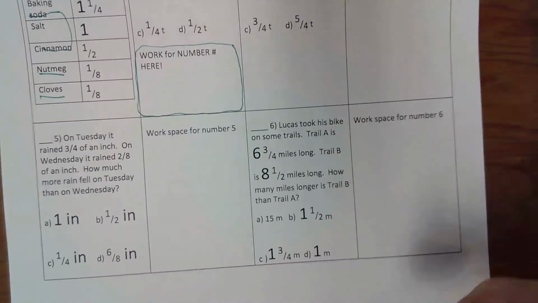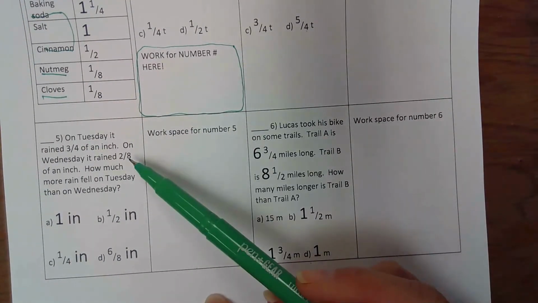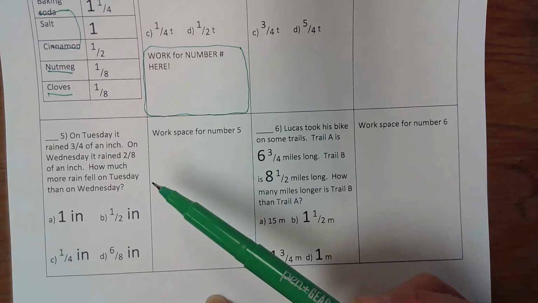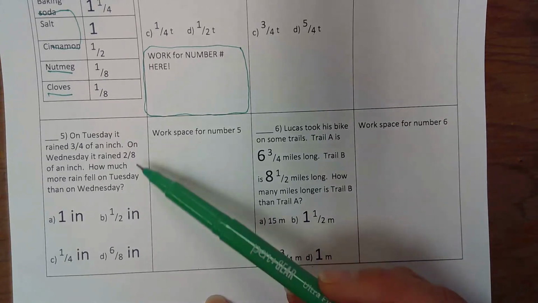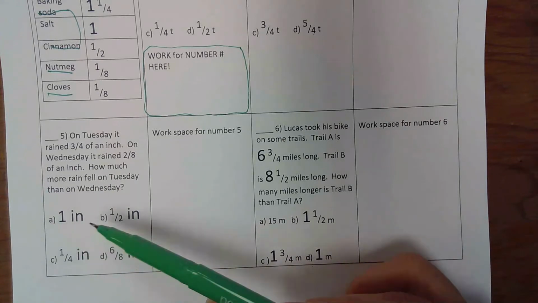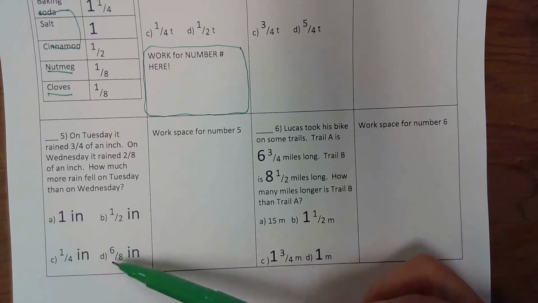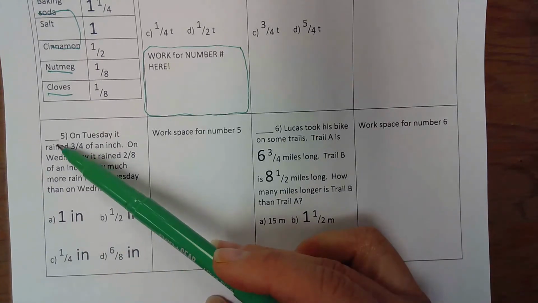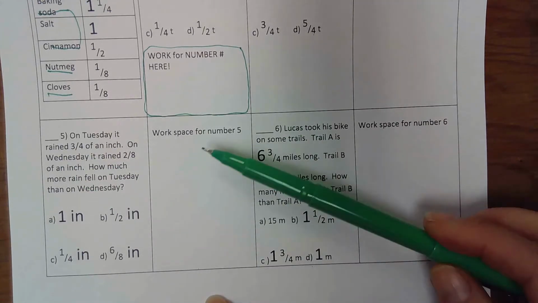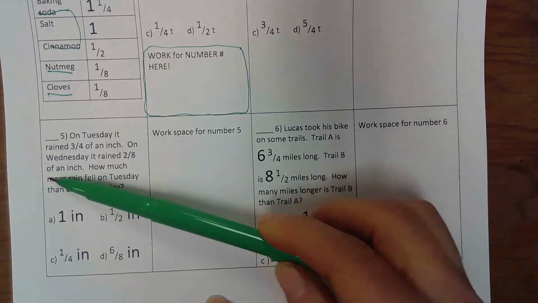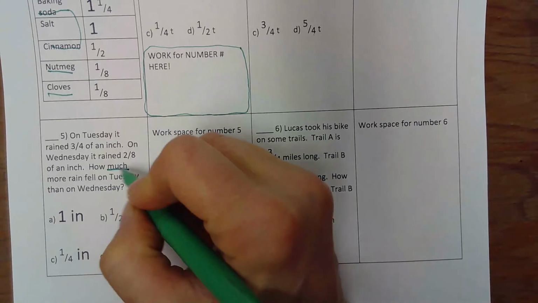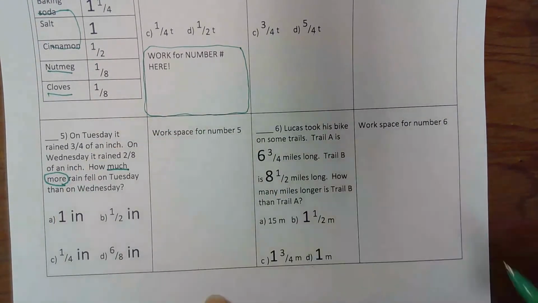Number 5, again, if you did not let me know earlier that you could not print this out, don't copy the whole problem, but do copy A and the choice, B and the choice, C and the choice, D and the choice, and then up here in front of your number 5, write the letter that you are choosing. Do your work over here, given everything it tells you in this story problem.